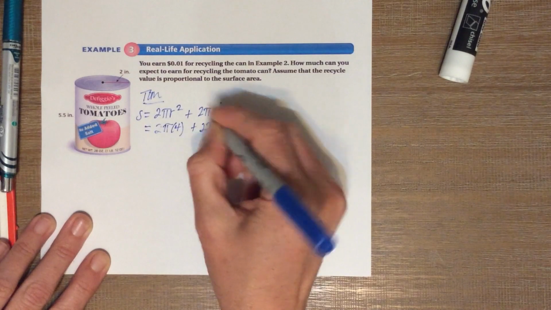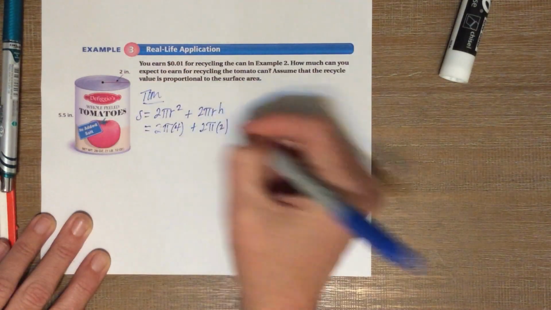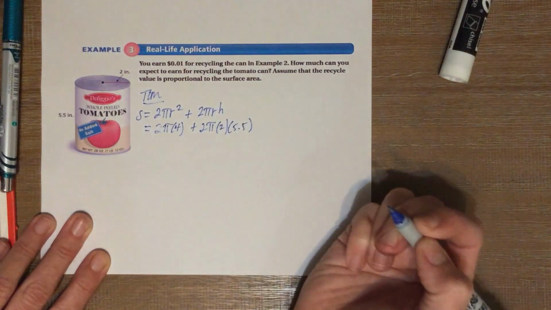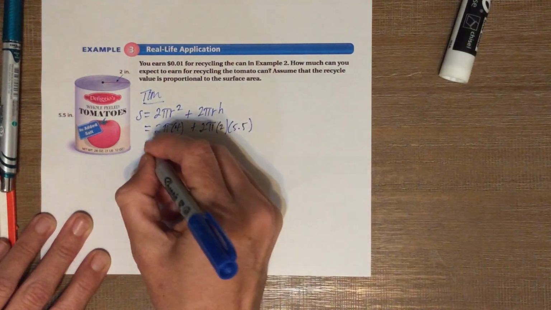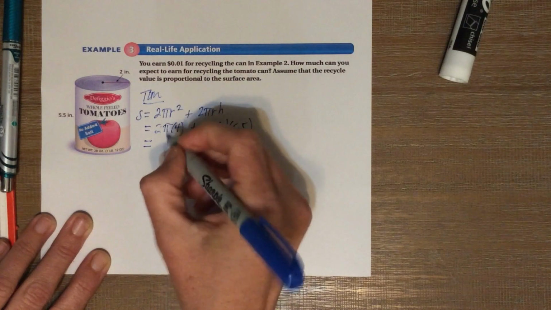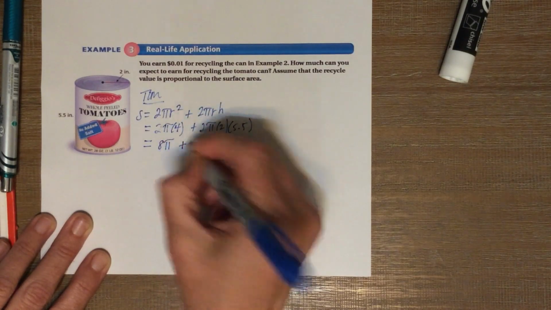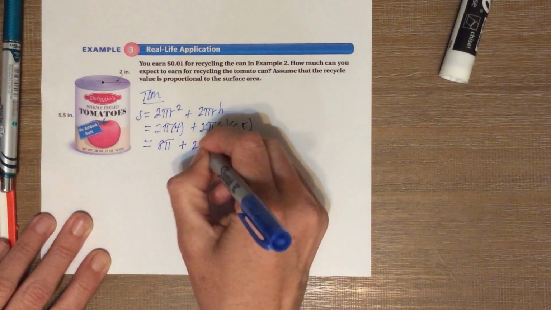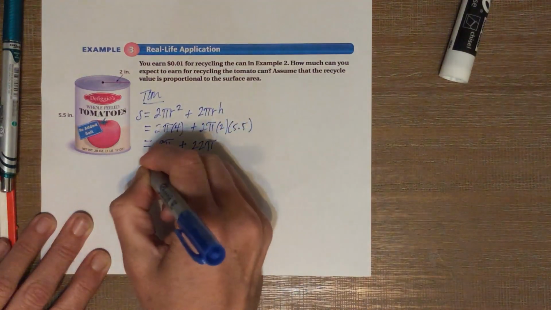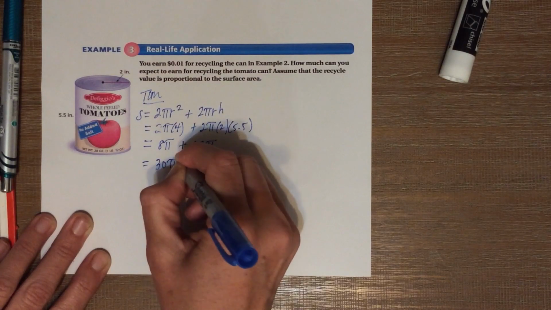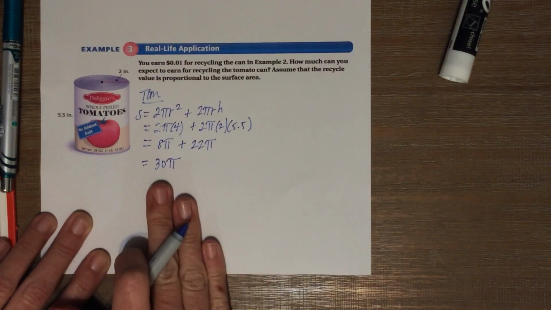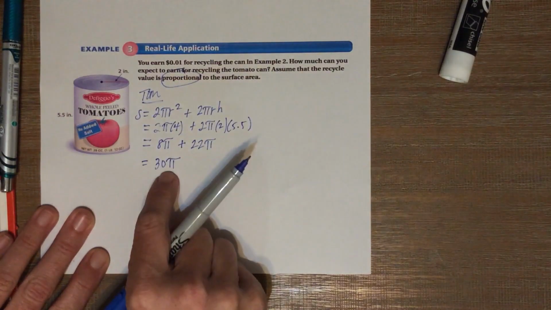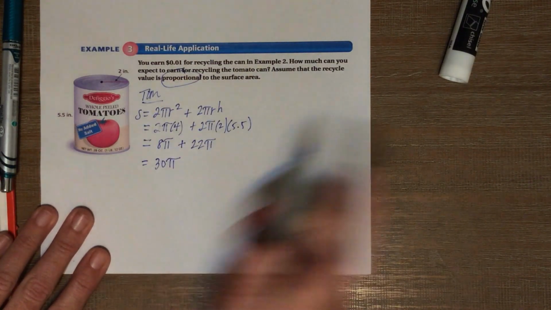Plus 2 pi, again the radius is 2, and the height is 5.5. Equals 2 times 4 is 8, so 8 pi plus 2 times 2 times 5.5 is 22 pi. This is equal to 30 pi. I'm going to leave it just like this because in a little bit we're going to set up a proportion, and it's a lot easier to leave things in terms of pi that way.